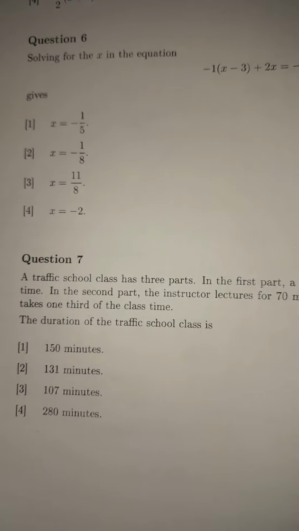Right, let's put this into pen. Remember they said a traffic school class has 3 parts. In the first part, we were told that it takes 1/5 of the class time. Okay, so it will be 1 over 5. And let's sum up with the third one. So we are going to have LCD there. That will be 15. 3 times 1, that's 3. 5 times 1, that will be 5. So we are having 8 all over 15, which is equals to the total class time.